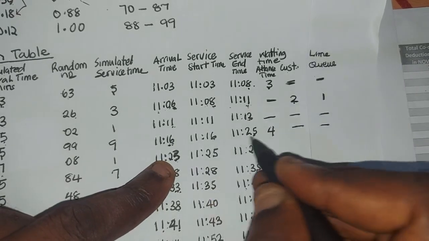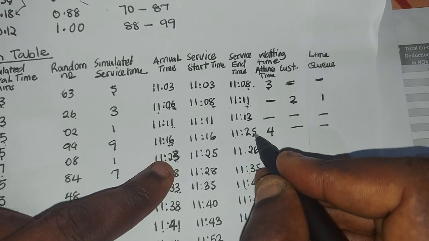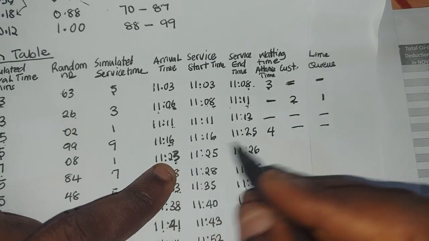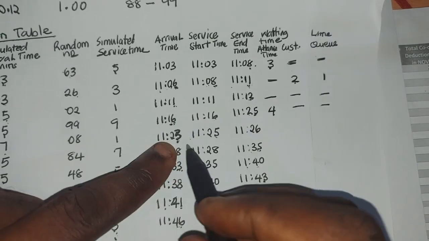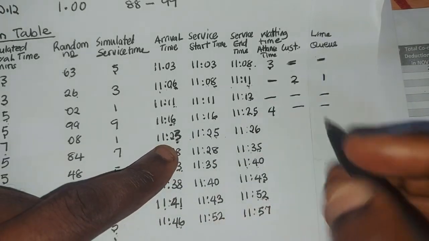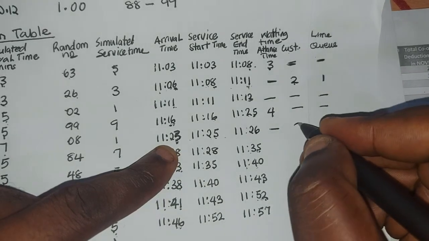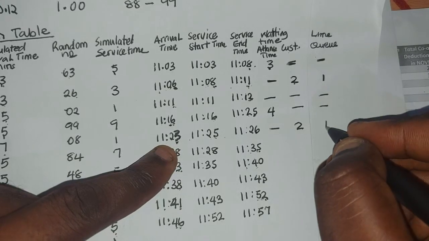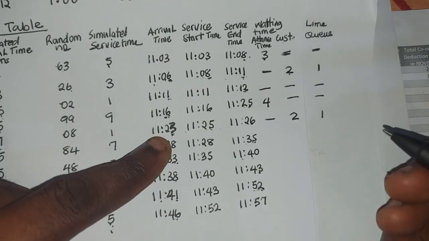Then the service ended at 11:25. Then a customer is already waiting. That customer waited for 2 minutes. So 25 minus 3, that's 2 minutes. So no, the attendant did not wait, but the customer waited for 2 minutes. It means one is waiting in line. There is a queue. Okay?